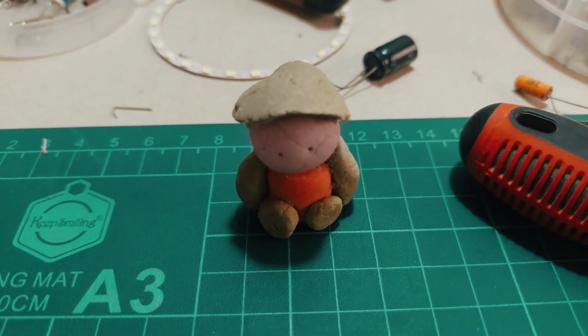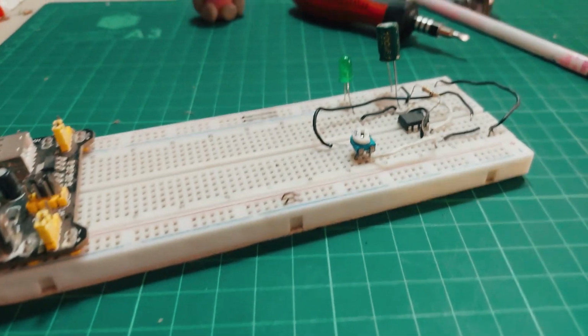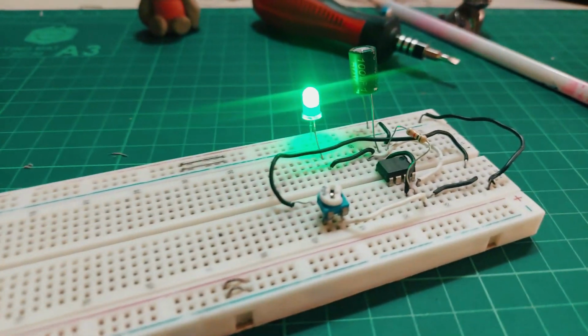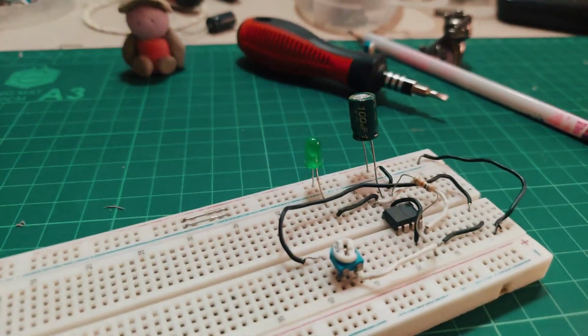Before I solder any components, I have to test if they actually work. So let's test it on our breadboard first. 1, 2, 3. Wow, it's actually working, guys.